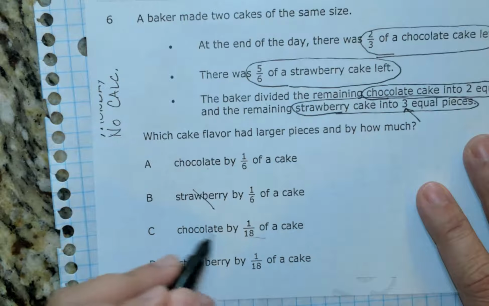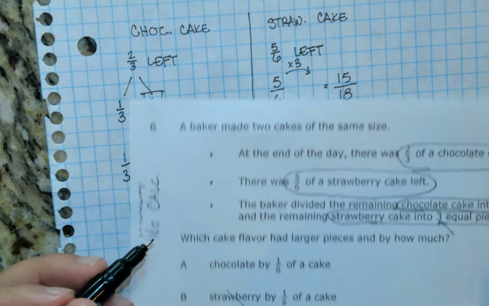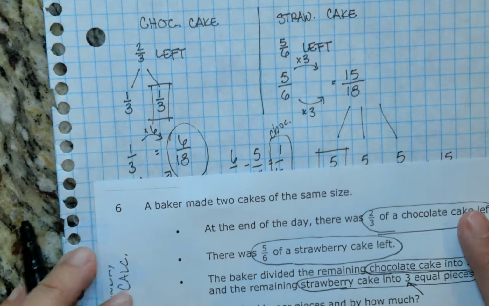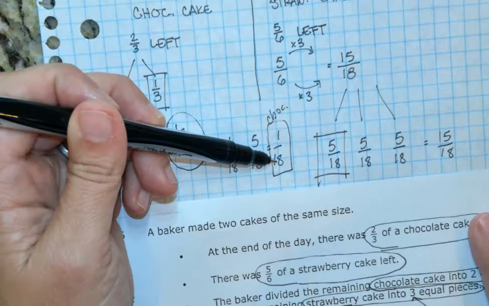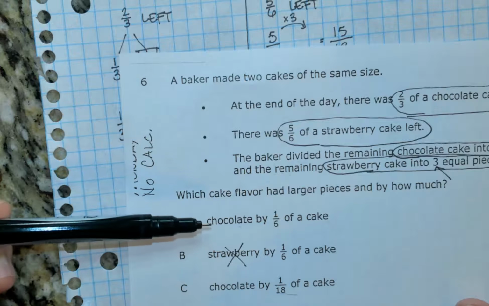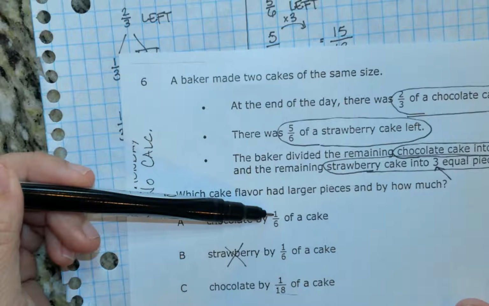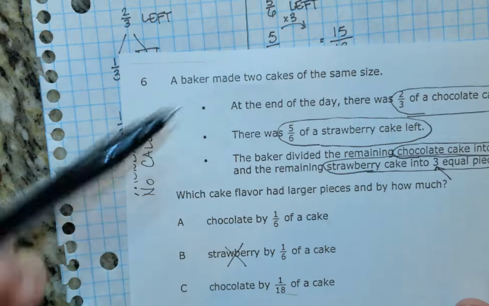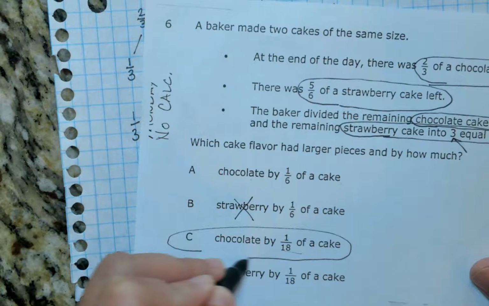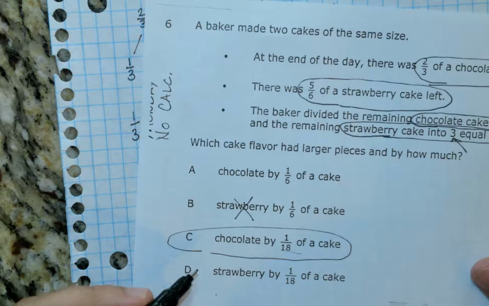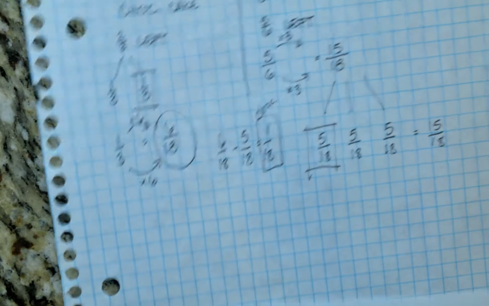And then, wait a minute. I almost made a mistake there. Okay, the chocolate cake is larger by 1/18. I almost just circled that the chocolate cake is larger by 1/6 because I was just seeing it first off and going for it. So paying attention to detail here. Chocolate cake is larger, but not by 1/6. The chocolate cake is larger by 1/18, because that's what it says right there. Chocolate cake is larger by 1/18. There you go, and there's that work there.